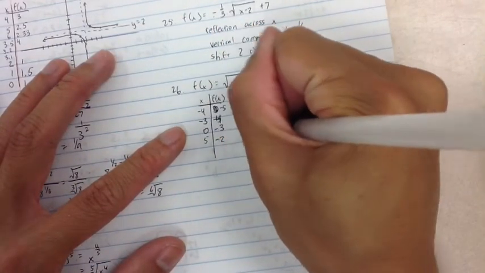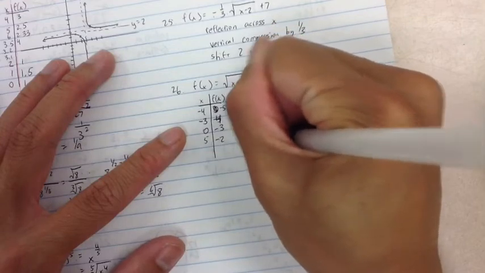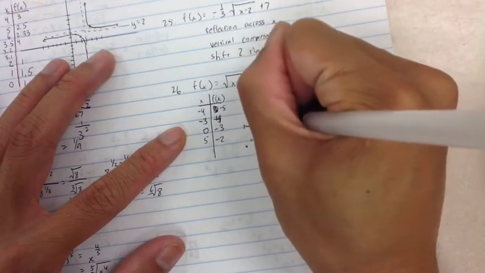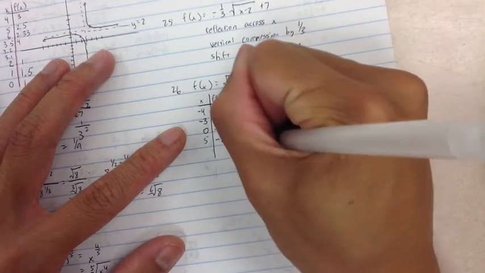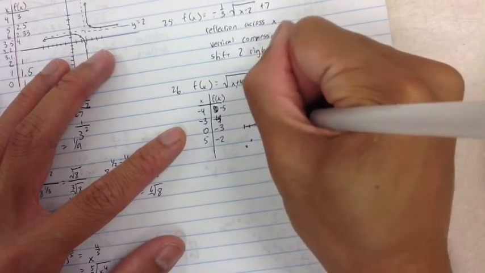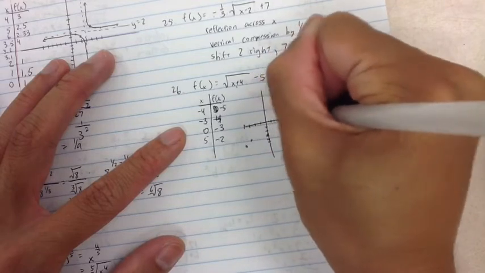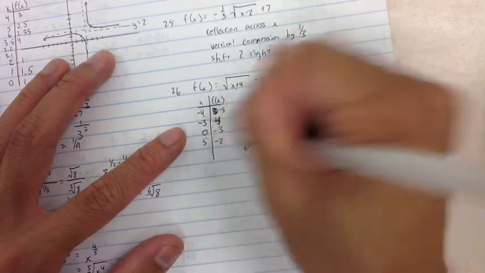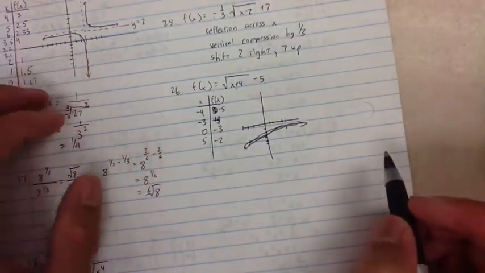Not the best drawing, but that's more or less what it looks like.